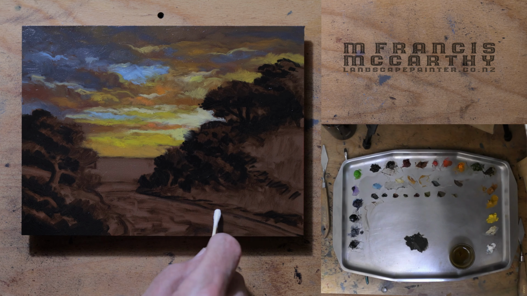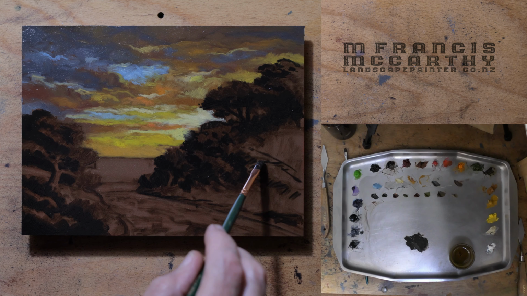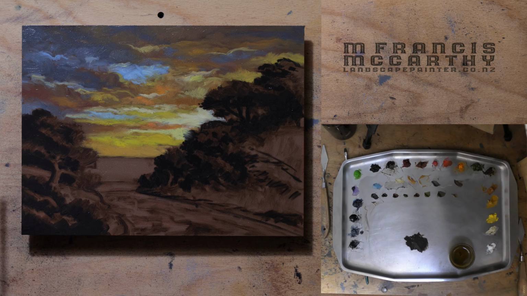So that sky's popping. I think it's looking real good. And in a sense, this really became a sort of sky painting.